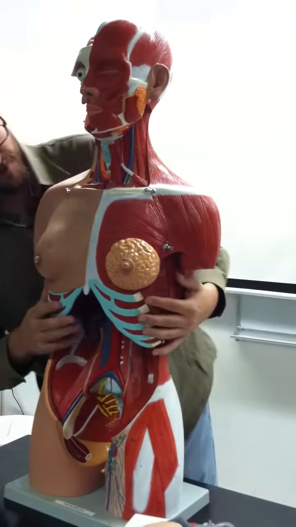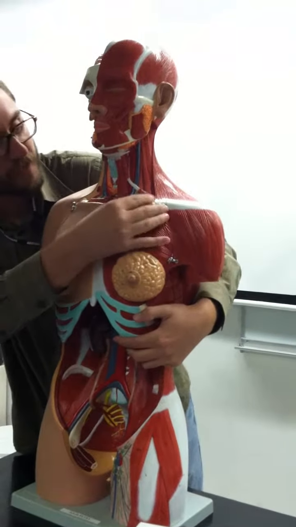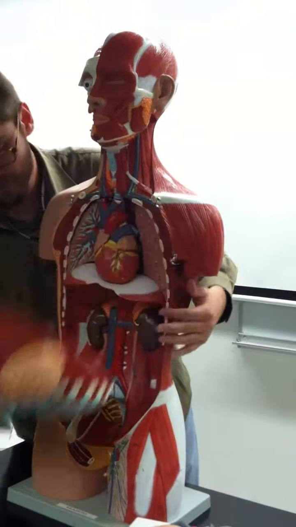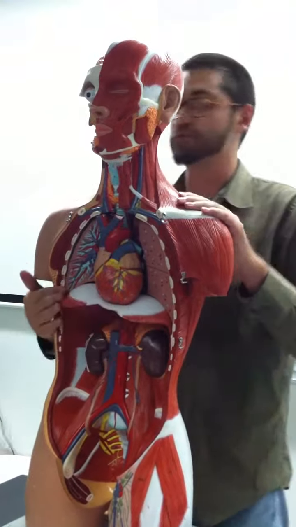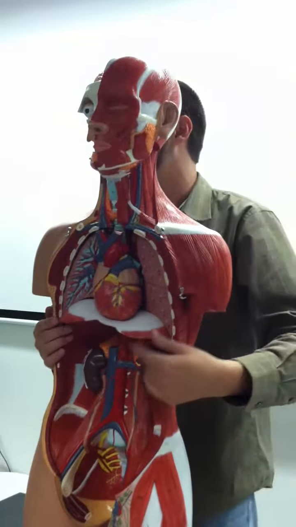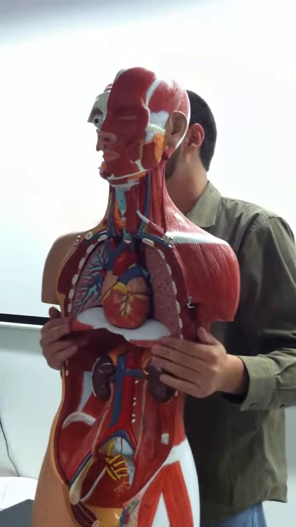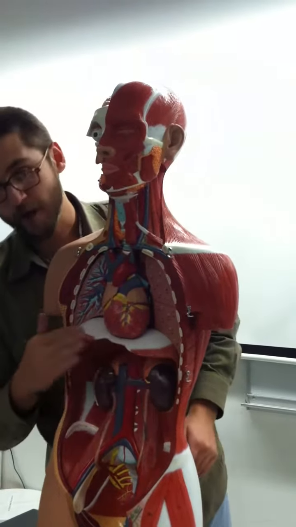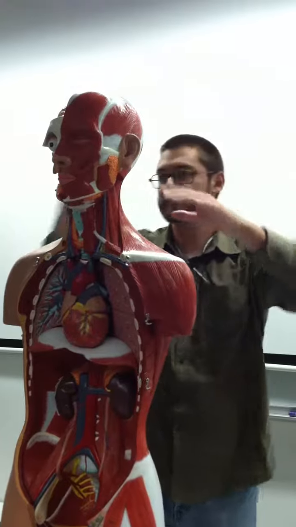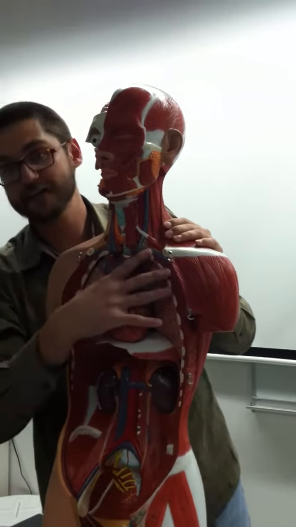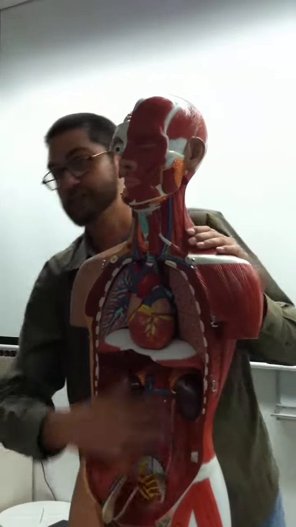Now, one more muscle we'll look at here is the respiratory diaphragm. So I've got to take this chest plate off. And so the respiratory diaphragm is here. Okay, this is really the prime muscle of inspiration or inhalation. This is the respiratory diaphragm, and it's basically this large, broad sheet of skeletal muscle that separates the thoracic cavity from the abdominopelvic cavities.